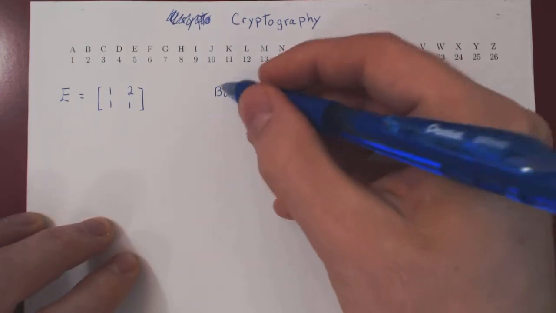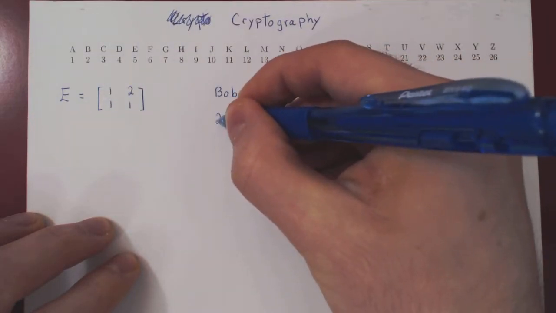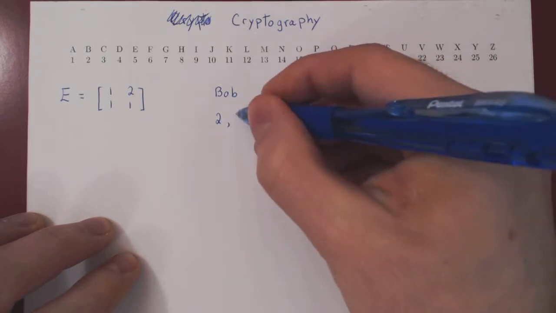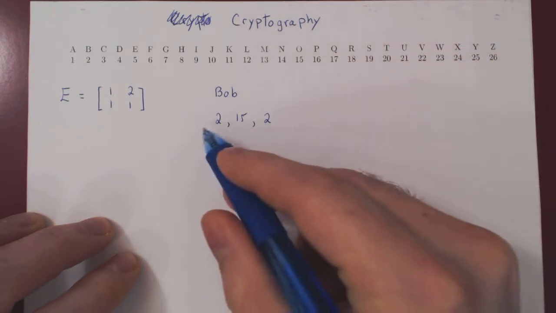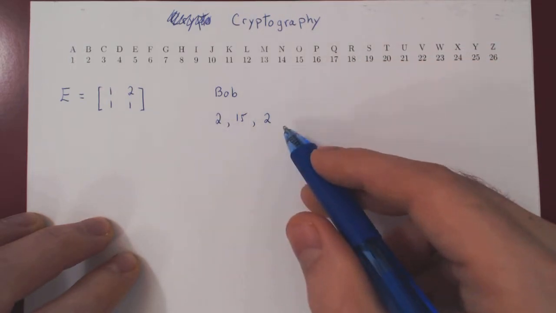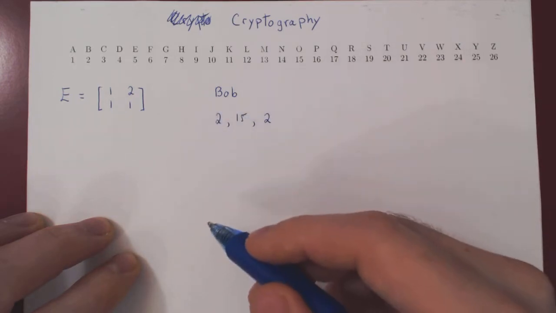Okay, so the letter B is replaced by 2. The letter O is replaced by 15. And then B again replaced by 2. So that's our numerical message. But it's not encrypted yet. So if someone would intercept this, they could easily figure out that the message was Bob.